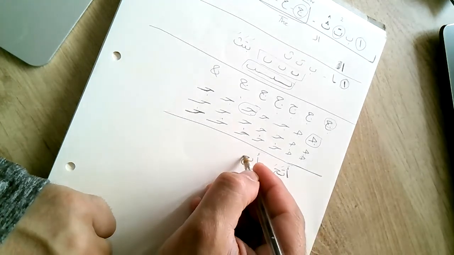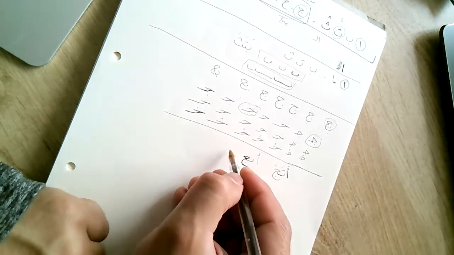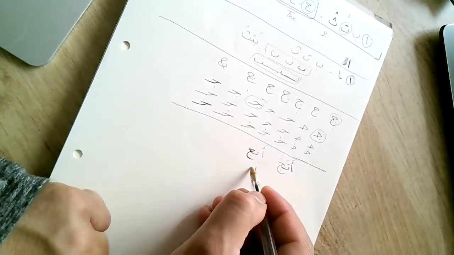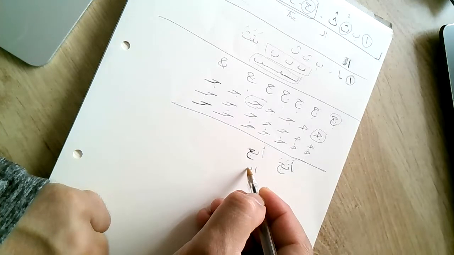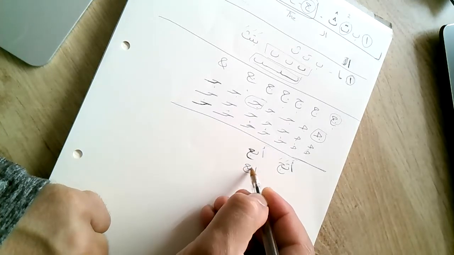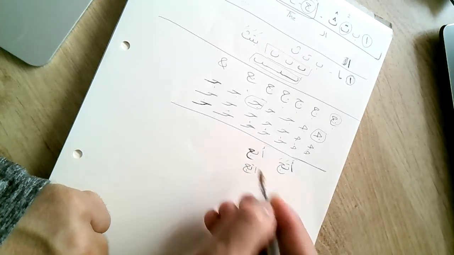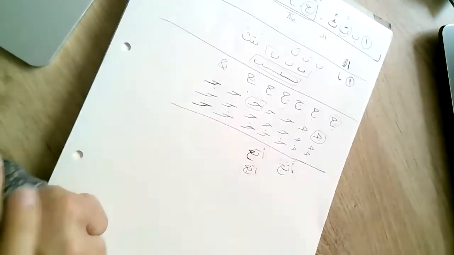So you raise the lip a little bit. So again here, ta. You raise the lip a little bit and continue the jim like that. This is one of the things.